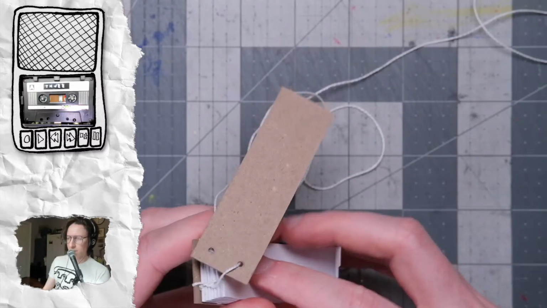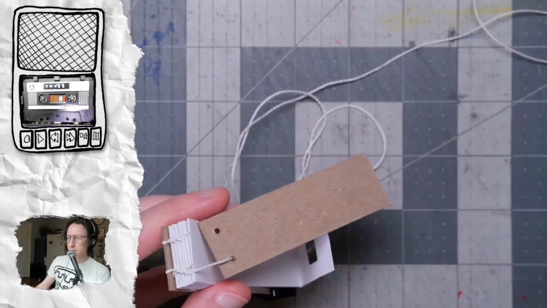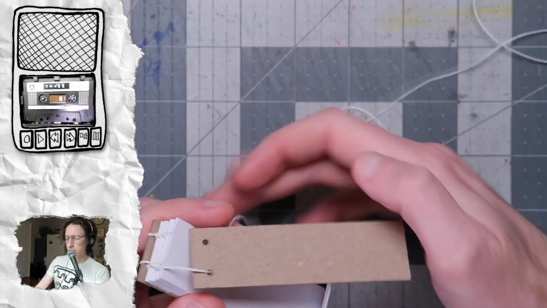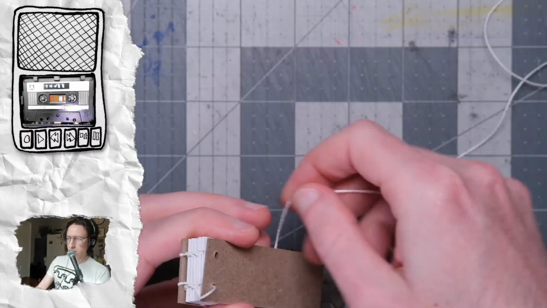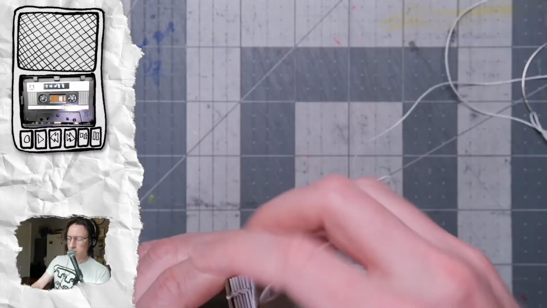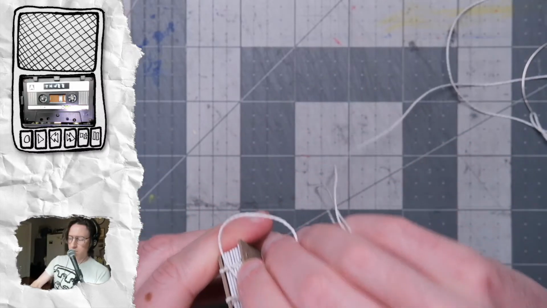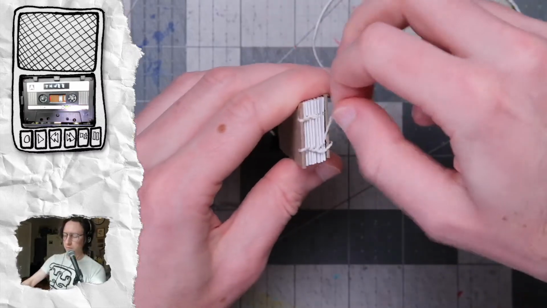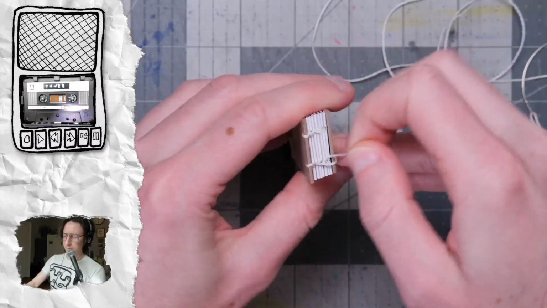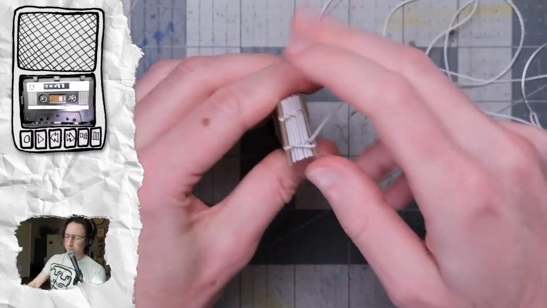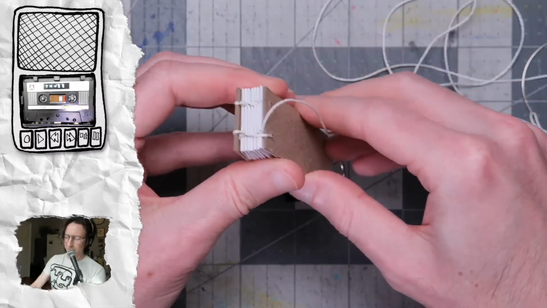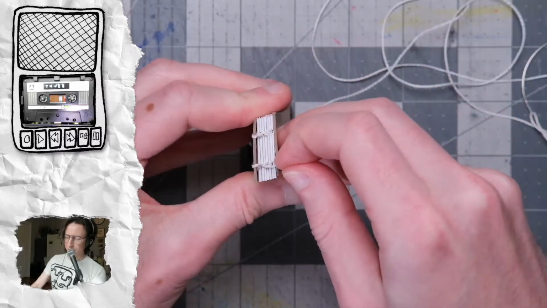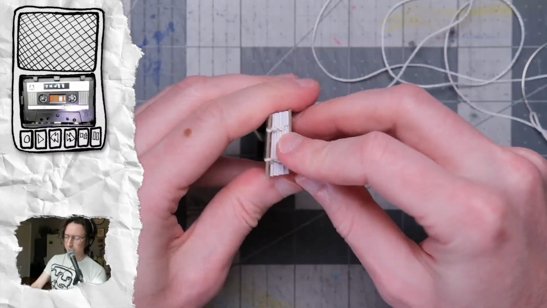Need to have this in here. It's going on the inside. Should have promoted something that I was more confident with the process of.